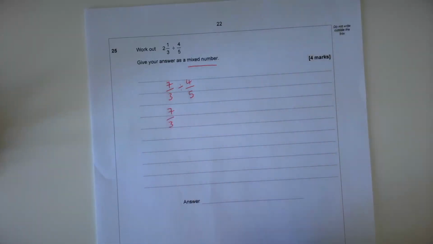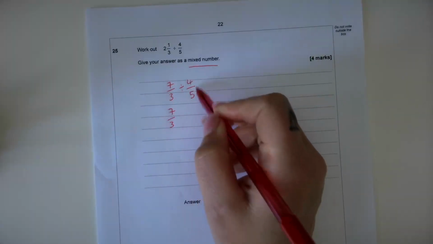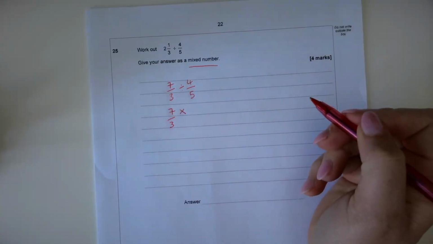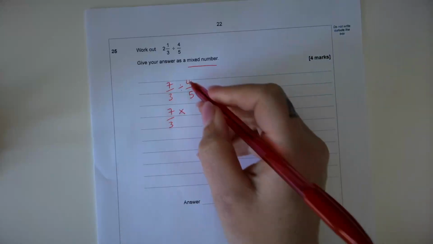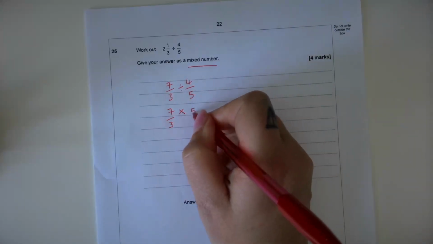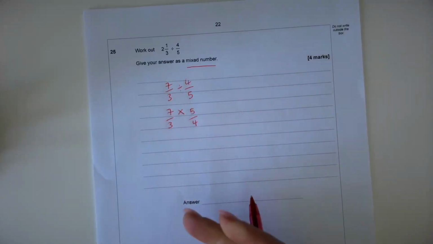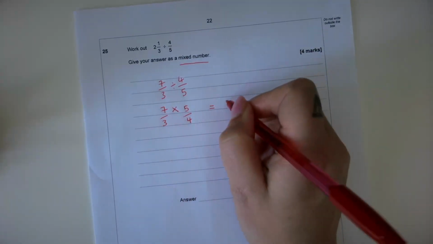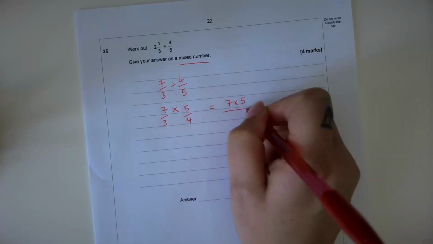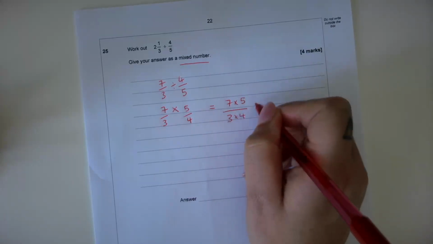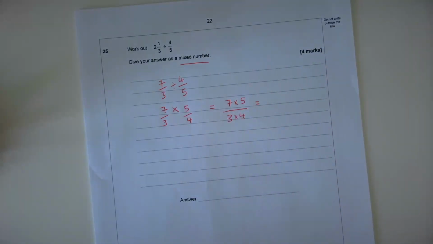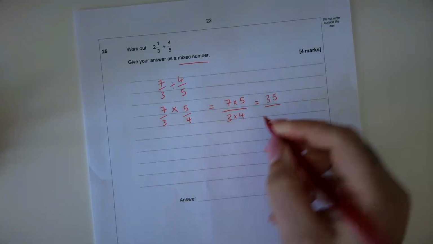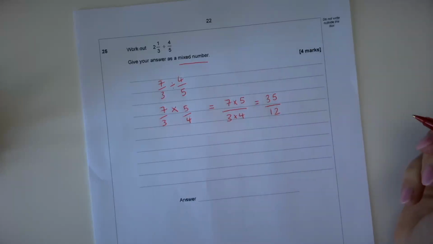So I'm going to keep 7/3 as it is, and I'm going to get the reciprocal of 4/5 because that means I can change this sum into a multiplication. The reciprocal of 4/5 is 5/4. You flip the fraction upside down, and then we can multiply the fractions. So numerator multiplied by numerator, denominator multiplied by denominator. So 7 multiplied by 5 is 35. 3 multiplied by 4 is 12.